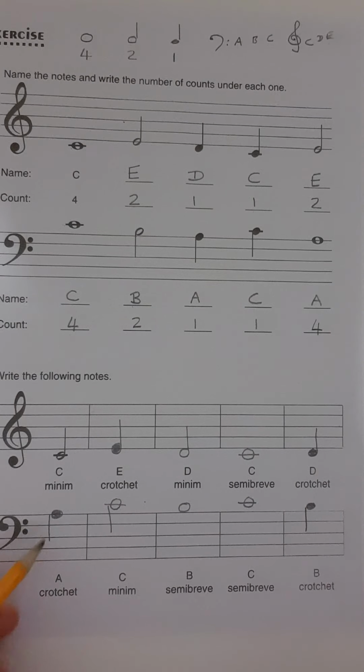If you're wondering about the stems going down and the stems going up, on the middle line, the stem can go either up or down. Any note above the middle line, the stem needs to go down. And any note below the middle line, the stem goes up. So basically what's happening is that the stem always falls over the 5 lines of the stave.